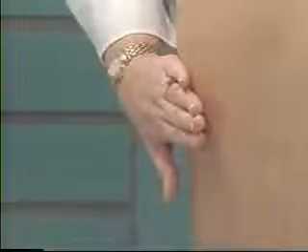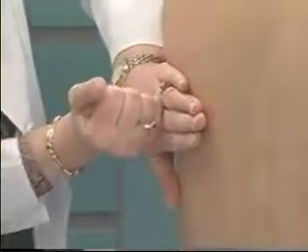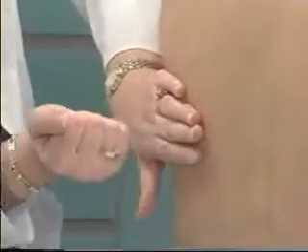Next, assess the kidneys using blunt or fist percussion over the costovertebral angle. Percussion in this area should not cause tenderness.